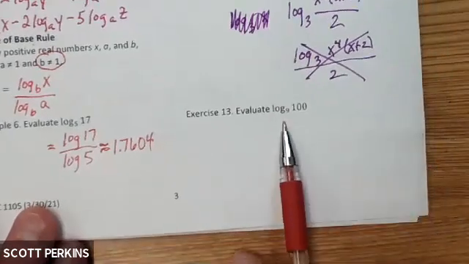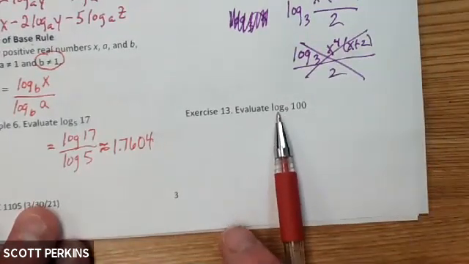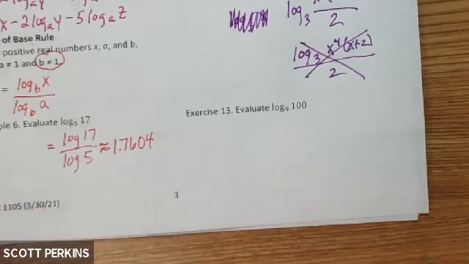All right, so do the same thing here. Figure out what the log base 9 of 100 is. I'm going to use the common log base 10. If you want to use the natural log, it's fine. You will get the same exact value no matter what.